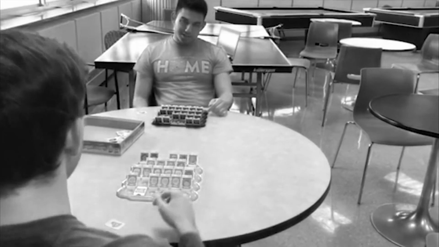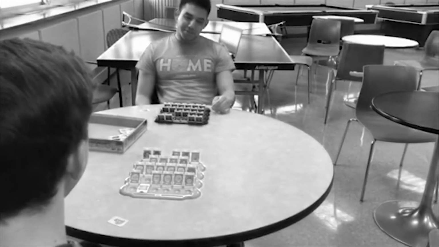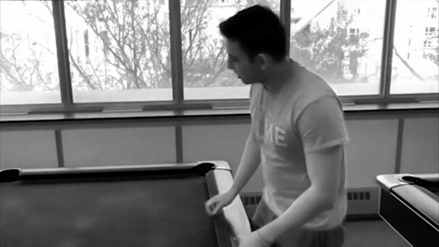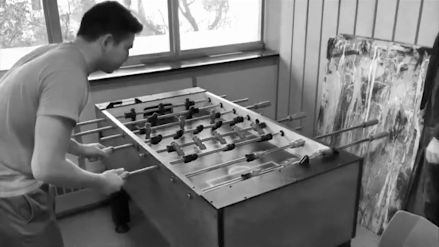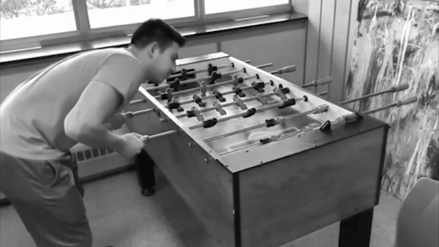Are you getting bored of board games? Does your person have a hat? Does your person have glasses? No, they do not. Are you tired of trying to find the pieces just to play a simple game? What is this? The 80s?